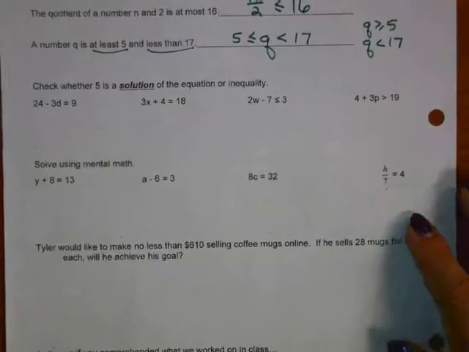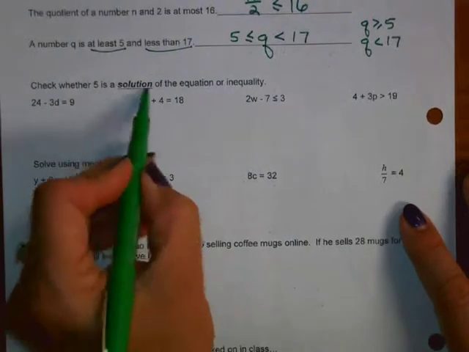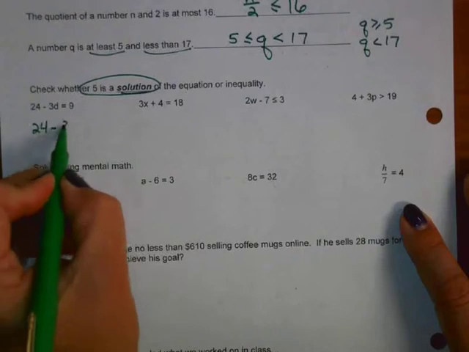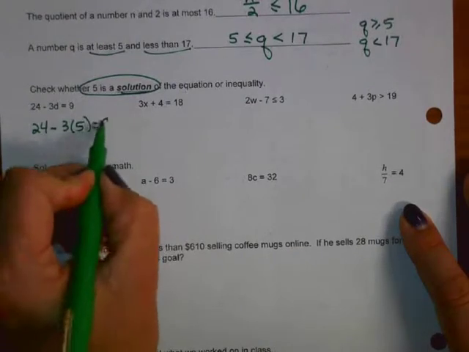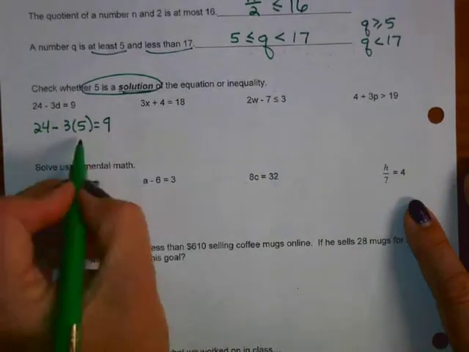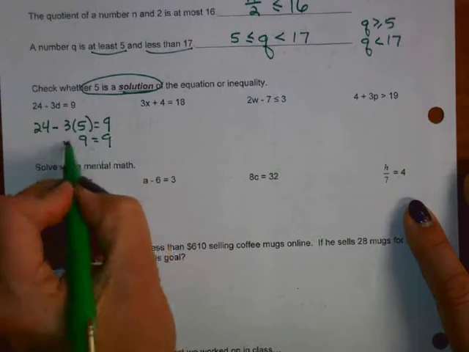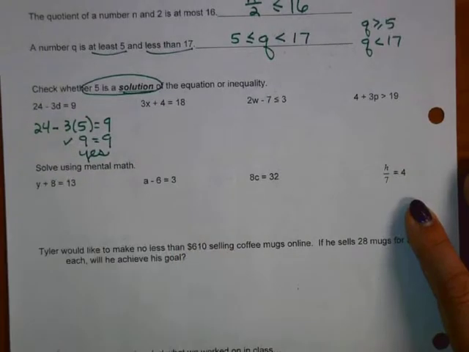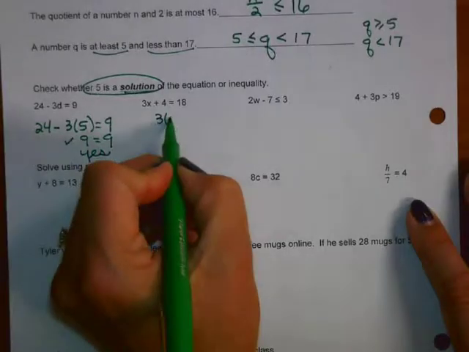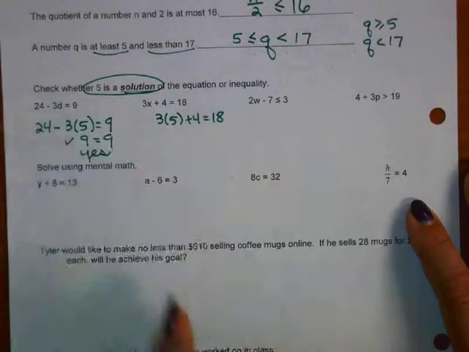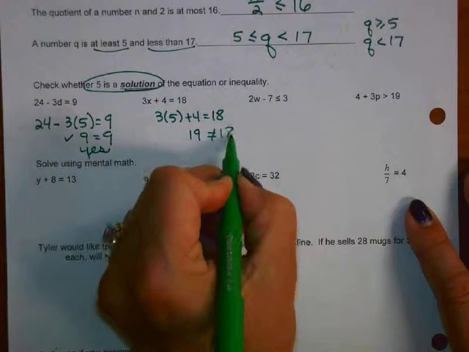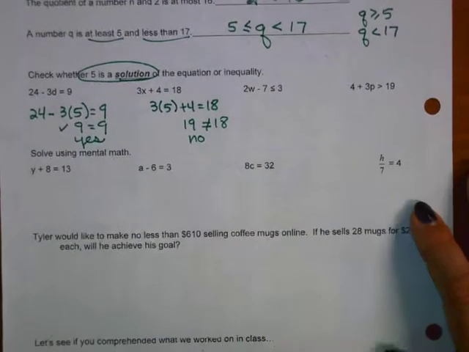All right. Check whether 5 is a solution of the equation or the inequality. All right, I got to plug 5 in wherever there's a variable. So 24 minus 3 times 5 equals 9. The left side here, if I do the math, does equal 9. So yes, it is a solution. 3 times 5 plus 4 equals 18. This is 19. That does not equal 18, so no, it's not a solution.